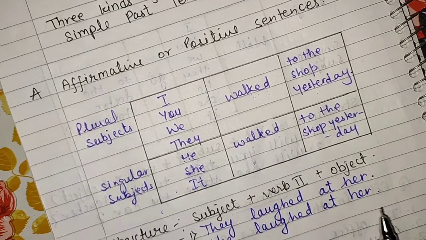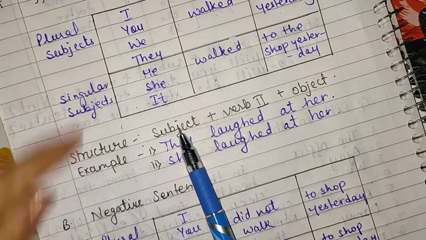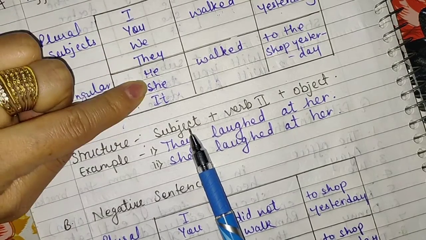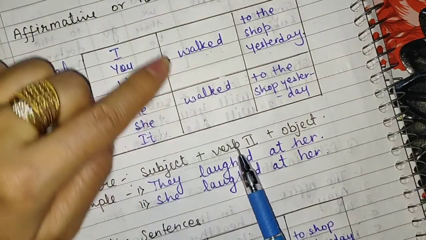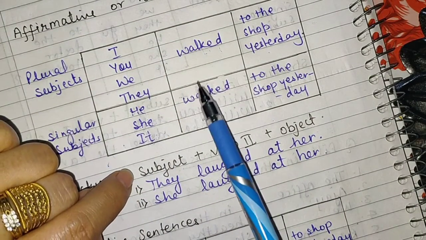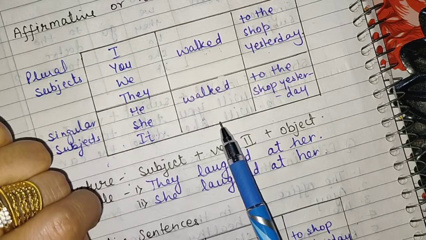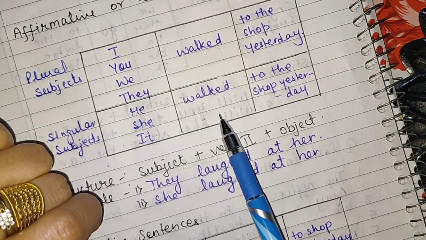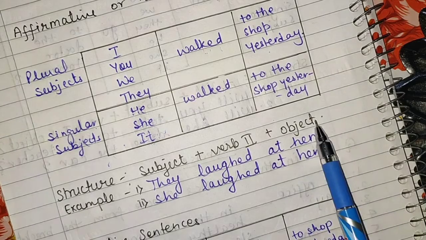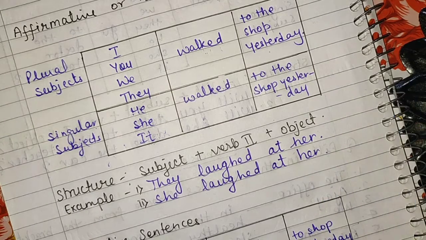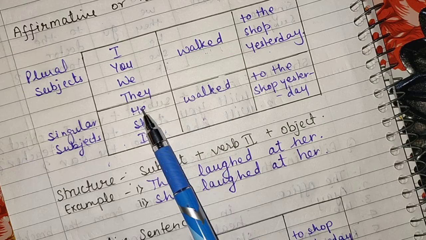Okay, now let's see the structure. The structure is subject. These are your subjects, plural also and singular also. Verb in the second form. With both the subjects, we are using the second form of the verb. And object. Object is the rest of the sentence, whatever you are writing about this subject.